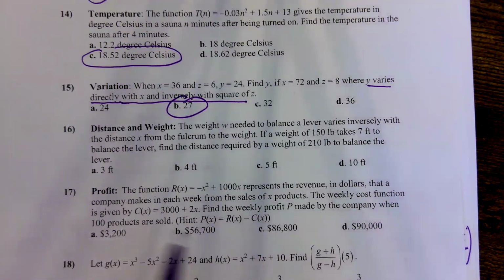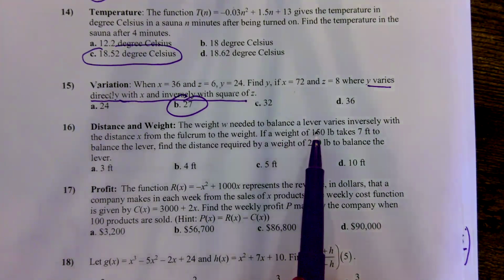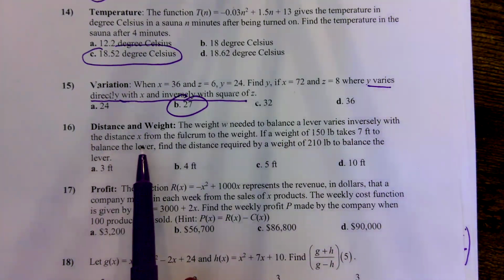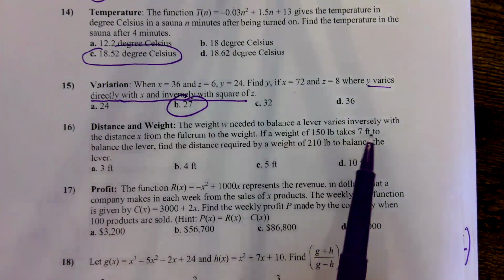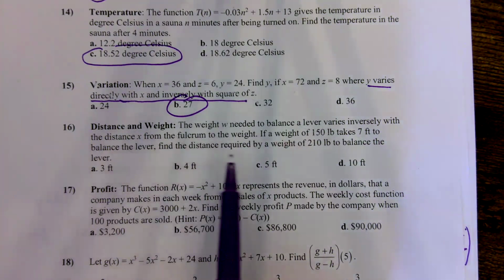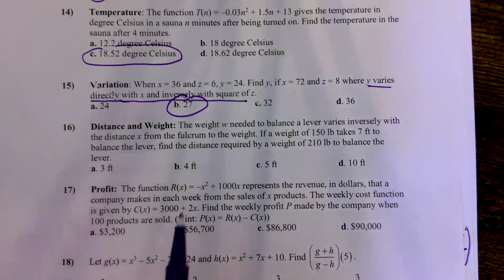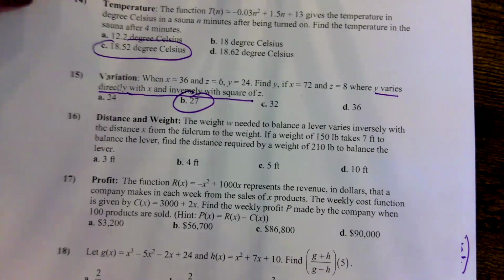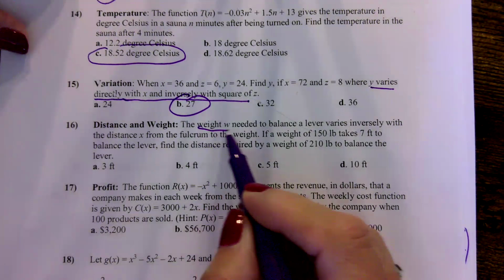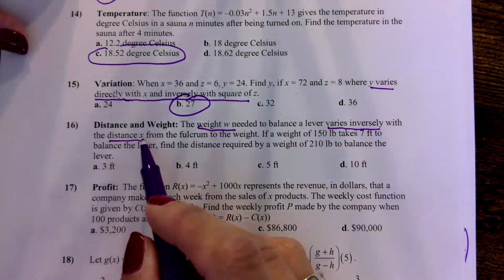So number 16, distance and weight. The weight W needed to balance a lever varies inversely with the distance X from the fulcrum to the weight. If a weight of 150 takes 7 feet to balance the lever, find the distance required by a weight of 210 pounds to balance the lever. Wow, I don't know much about fulcrum, so that makes it a little bit difficult, but we know that the weight W varies inversely with the distance X.